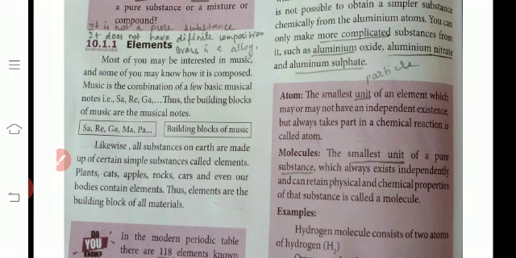Likewise, all substances on the earth are made up of certain simple substances called elements. Plants, cats, apples, rocks, cars, and even our bodies contain elements. Thus elements are the building blocks of all materials. We are a material. Our body also contains different types of elements.